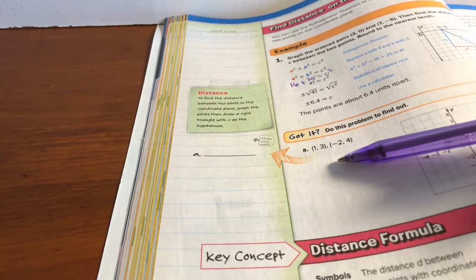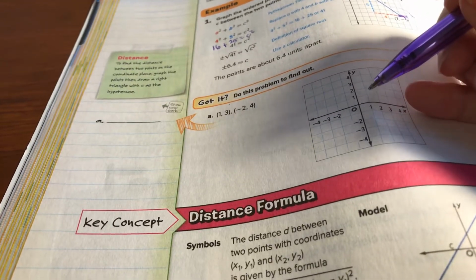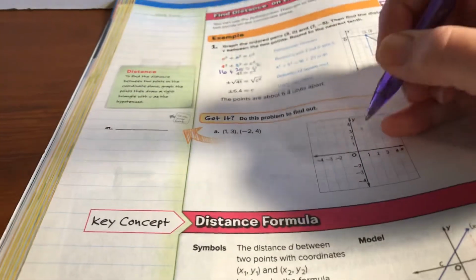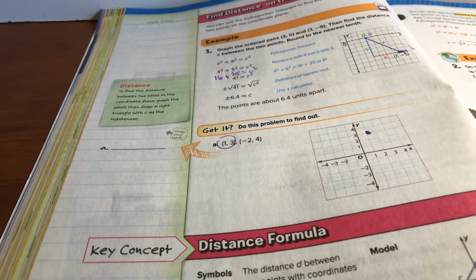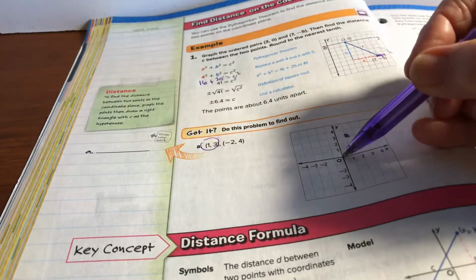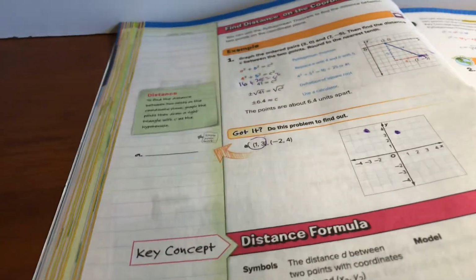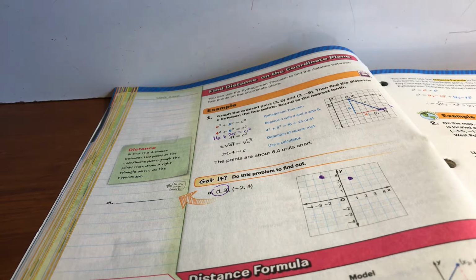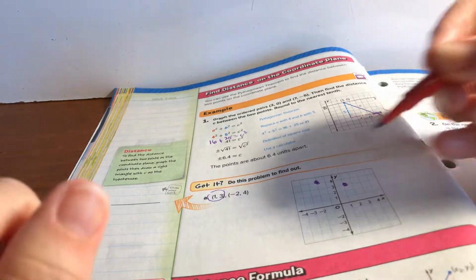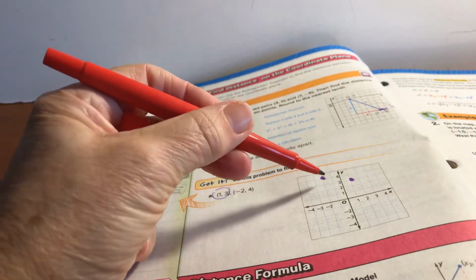So I have to plot these 2 points. 1, 3 is my first point. I'm going to go to the right 1 and up 1, 2, 3 and put a dot right there. That's this first point. Now I'm going to graph negative 2, 4 from 0, 0: left 2 and up 4, 1, 2, 3, 4. Okay, there are my 2 points. I need to make a right triangle out of that. I'm going to grab a different color, and I'm going to start at one of the points. It does not matter which one. Start here. Sorry about the shadow on that. I need to go down and over.